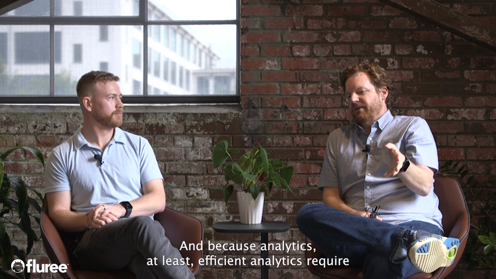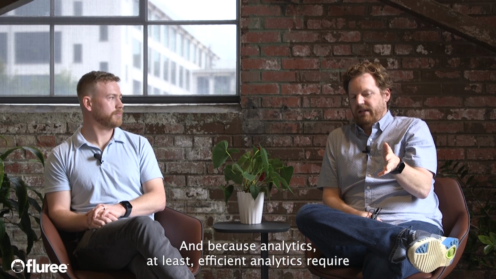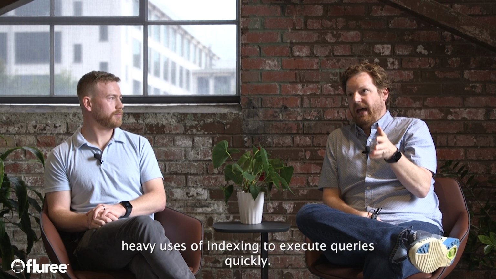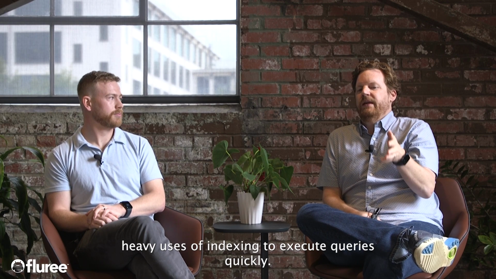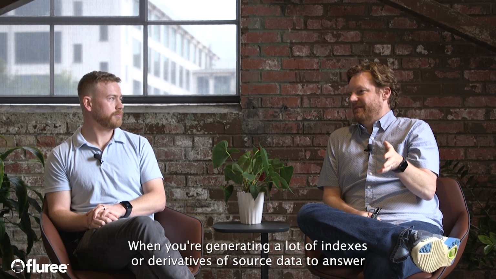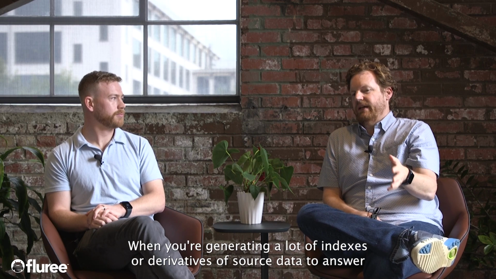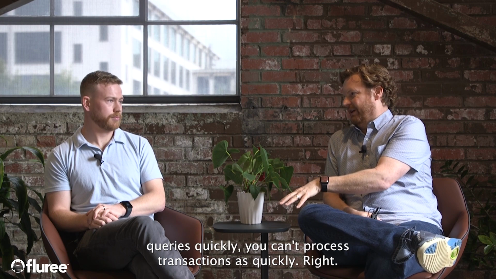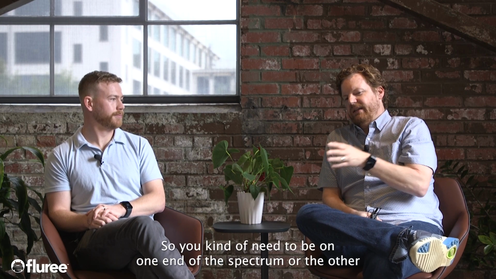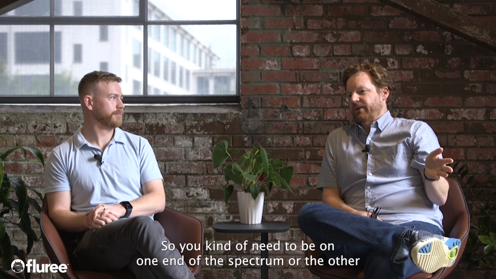Efficient analytics requires heavy use of indexing to execute queries quickly. When you're generating a lot of indexes or derivatives of source data to answer queries quickly, you can't process transactions as quickly. Right. So you kind of need to be on one end of the spectrum or the other with a database.